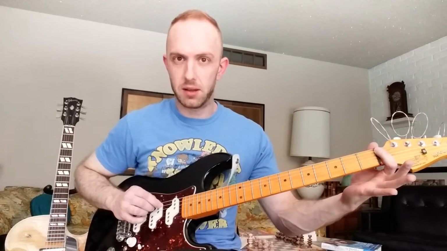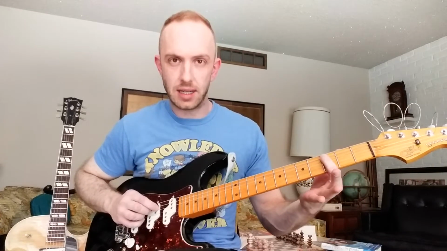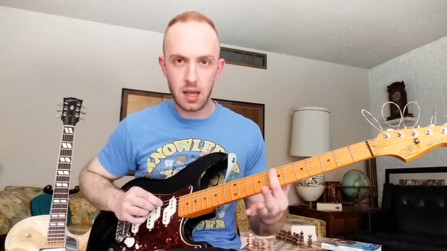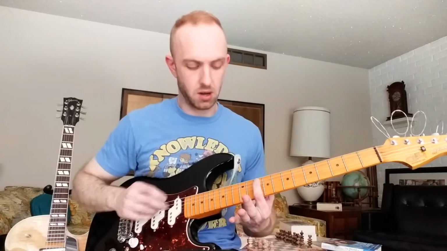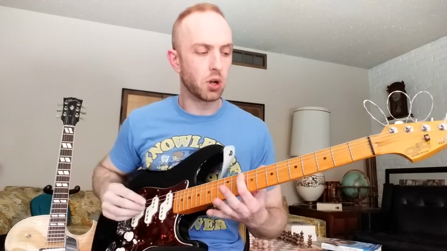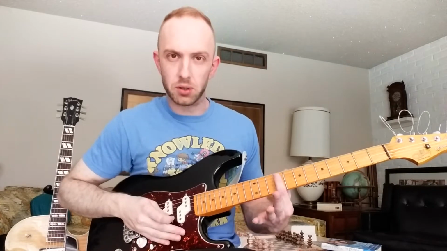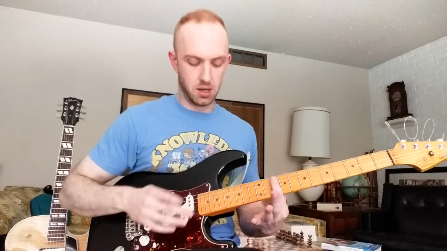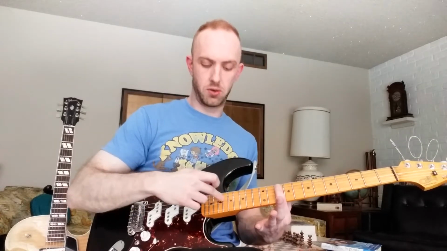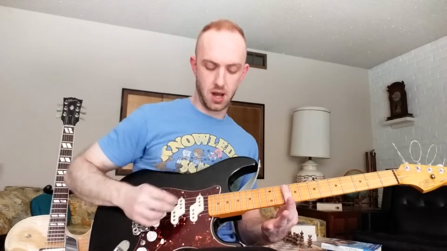Starting on A, then B, C, D, E, F, and G. There's the G before the 12th fret, right after the 4th dot. If you're going to find it after the 12th fret, you would go 1, 2, 3, 4, past the 4th dot here, and there's G.